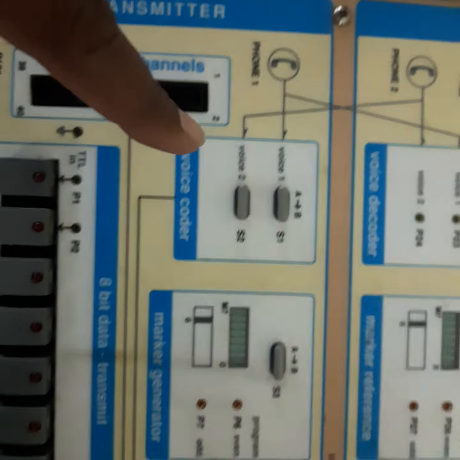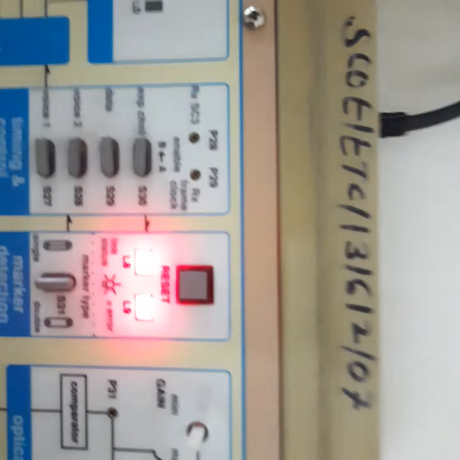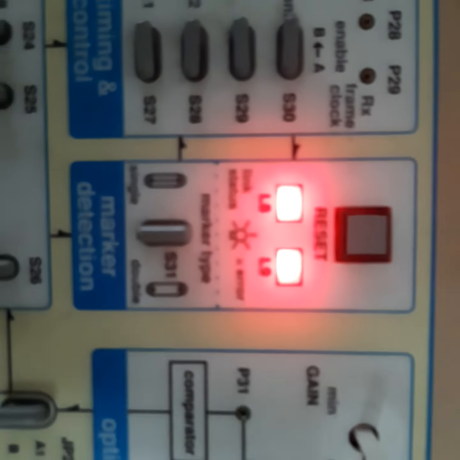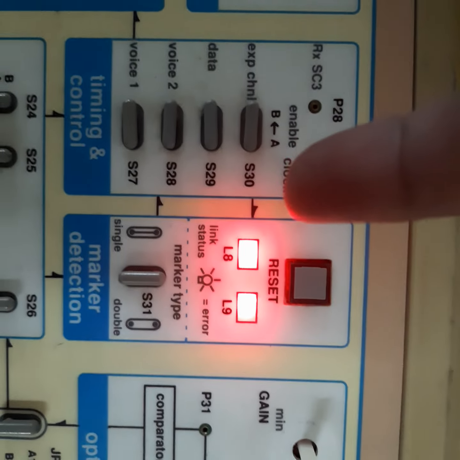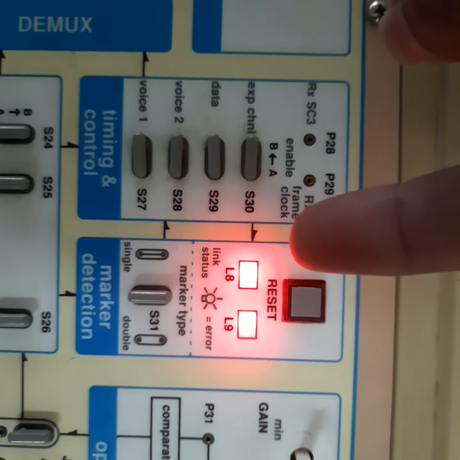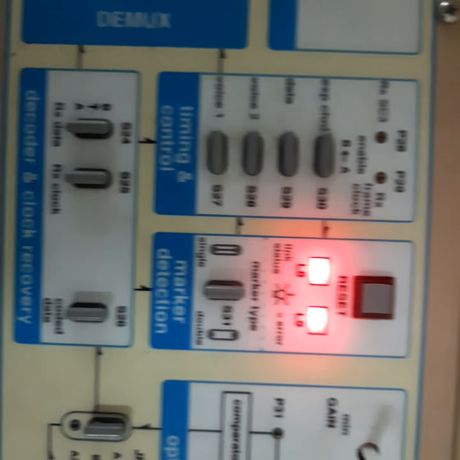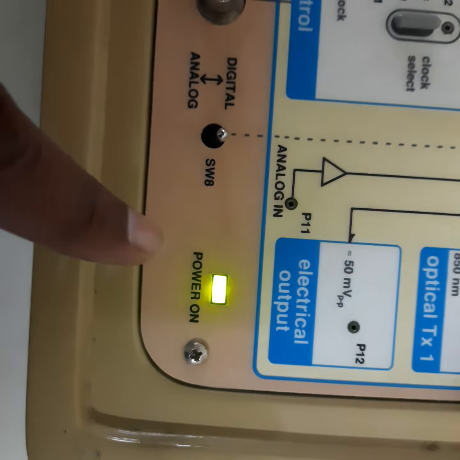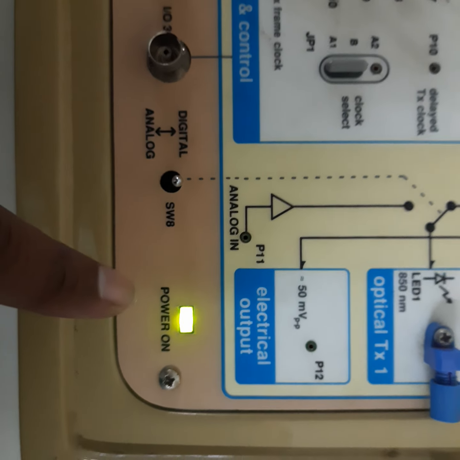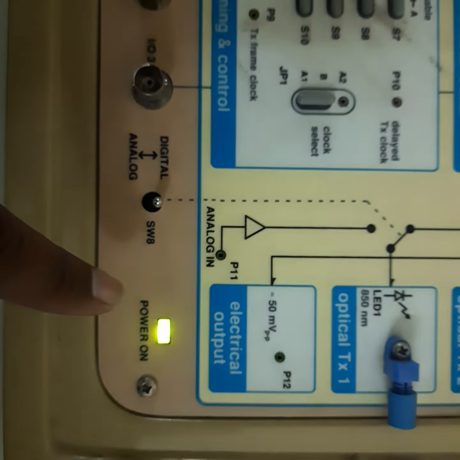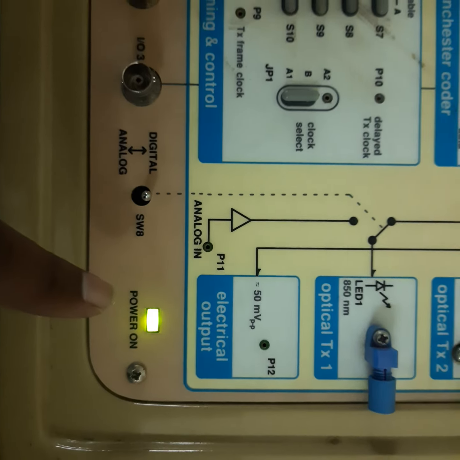Now let's turn on the kit. On the backside, you can see there is a power on button. Just switch on. Once you switch on, you can see there is a reset button. Below that there are two LEDs, L8 and L9. Those are now on. The power on LED is also on. This ensures that this board, the OFT trainer, is in working condition.